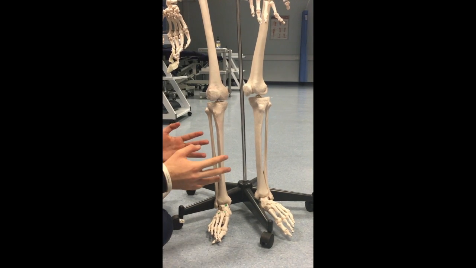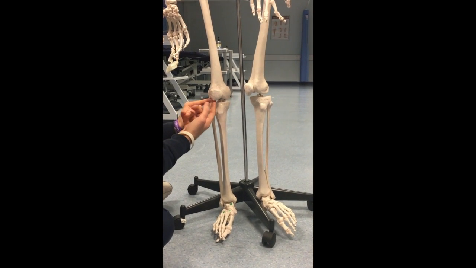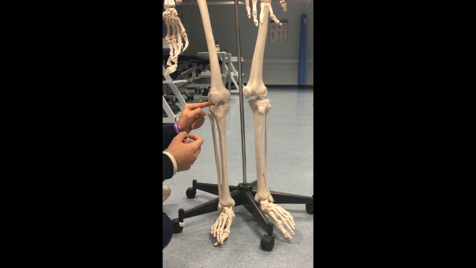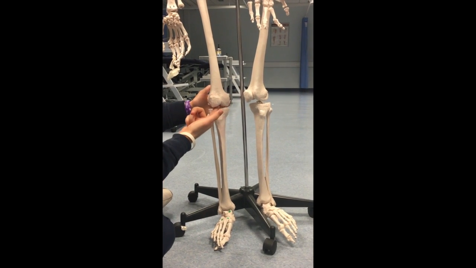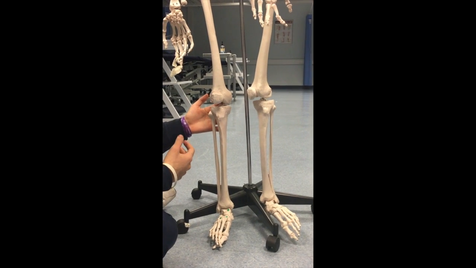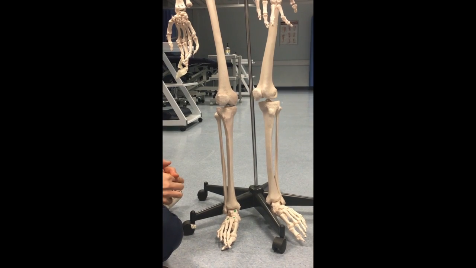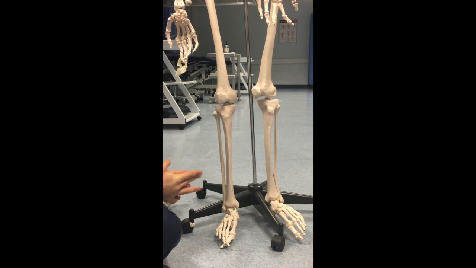ACL originates anterior to the intercondylar eminences of the tibia, which is right here, where the patella is in the way, which is not really palpable, and inserts to the lateral condyle of the femur and the posterior aspect, more specifically known as the medial surface of the lateral condyle. It is also a ligamentous structure containing fibroblasts and type 1 collagen, which makes up the thick connective tissues.